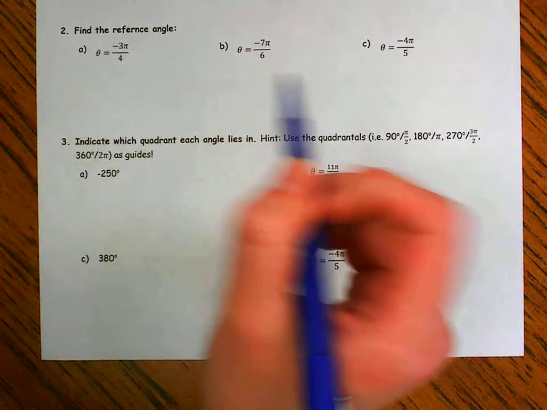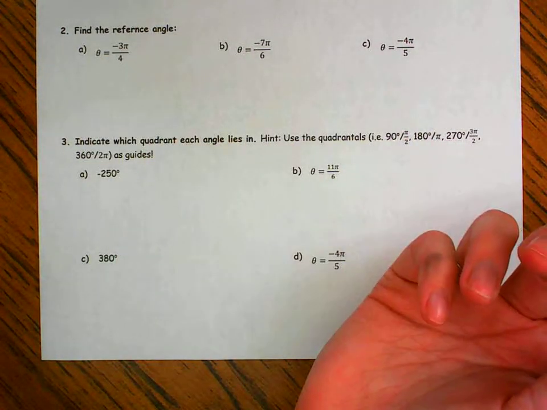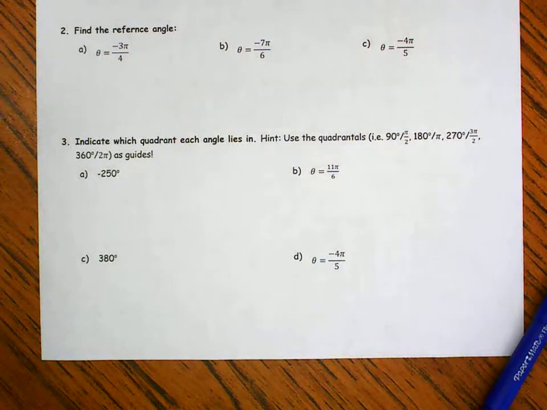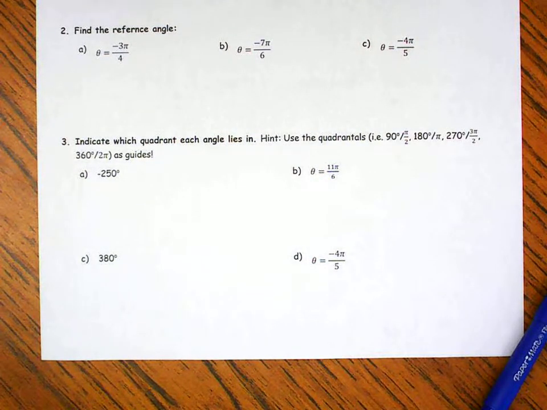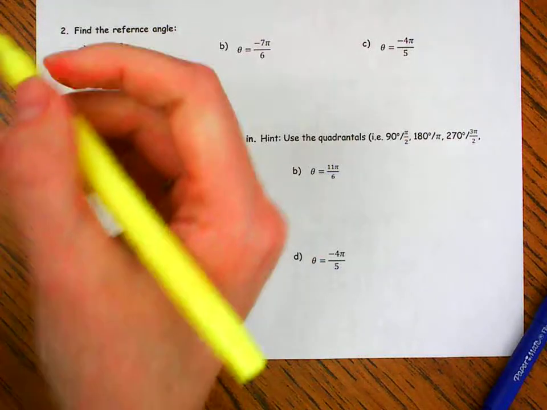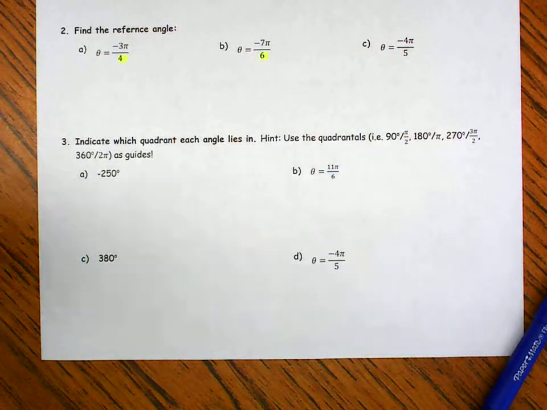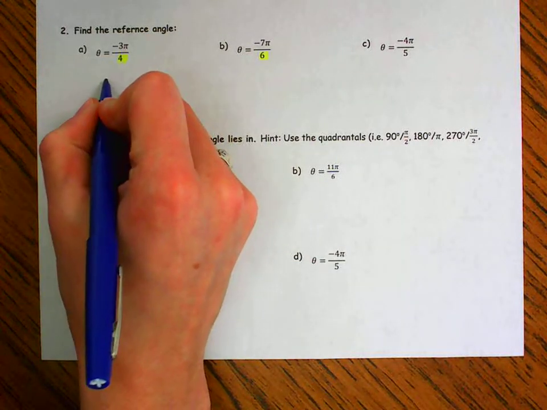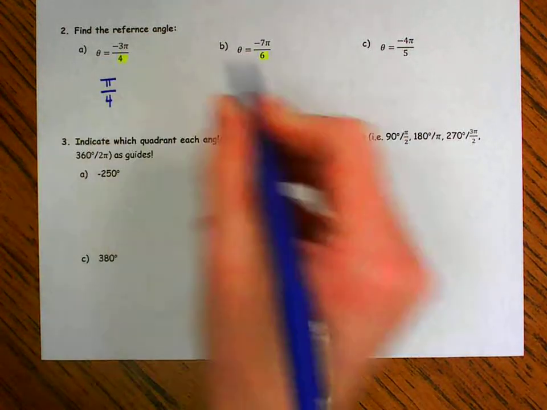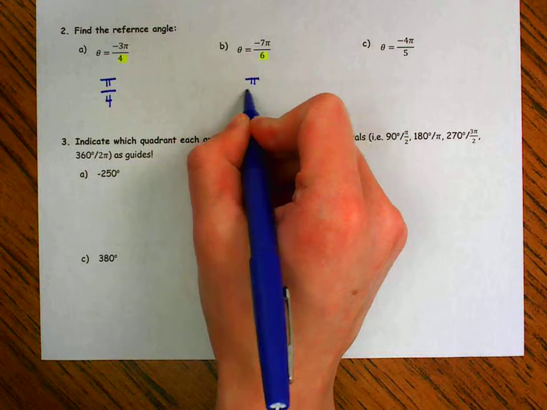Okay, let's see if we can find the reference angle. Remember, this is the distance to the x-axis, and we said whenever the number on the bottom is something from our reference angle chart, we can just write pi over that number. So a denominator 4 and 6 are in our tables. So my reference angle here is going to be pi over 4. My reference angle here is going to be pi over 6.